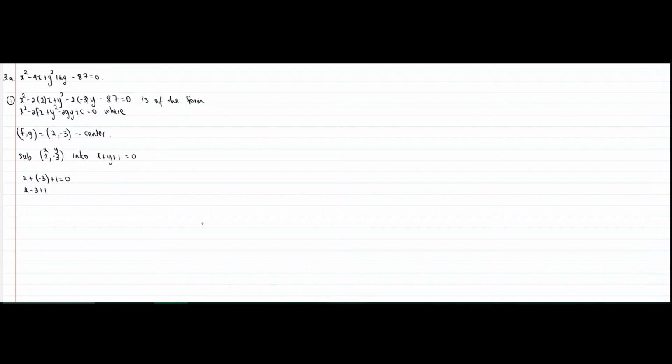So 2 minus 3 plus 1 is equal to 0. 2 minus 3 is minus 1. Minus 1 plus 1 is 0. 0 is equal to 0. Therefore, the point (2, minus 3) satisfies the equation, so the line x plus y plus 1 passes through the center. Cool. I'll do part 2 up here.